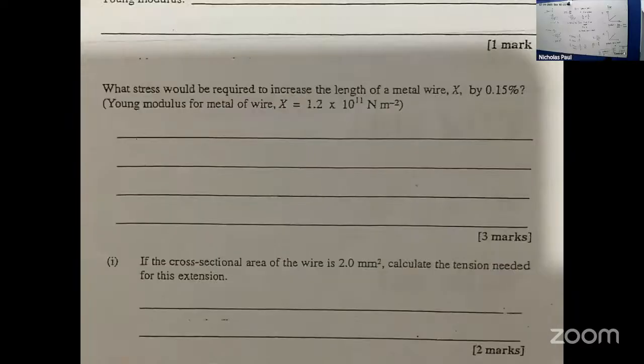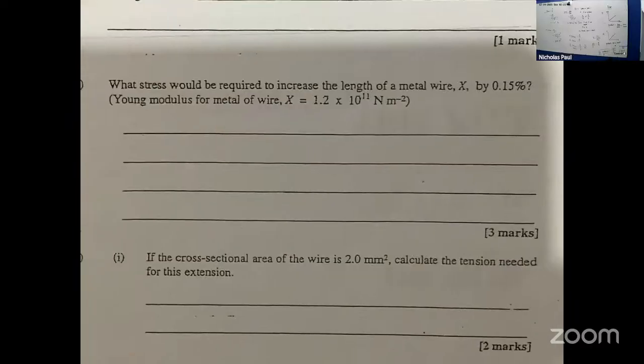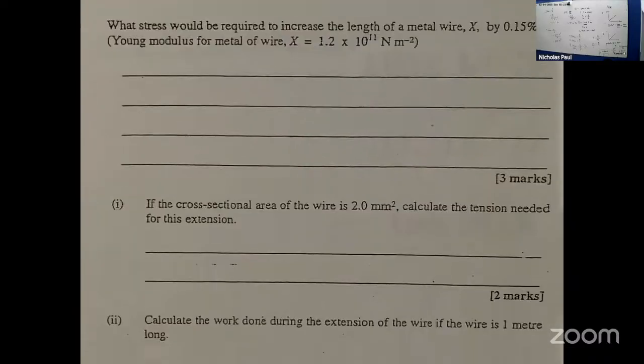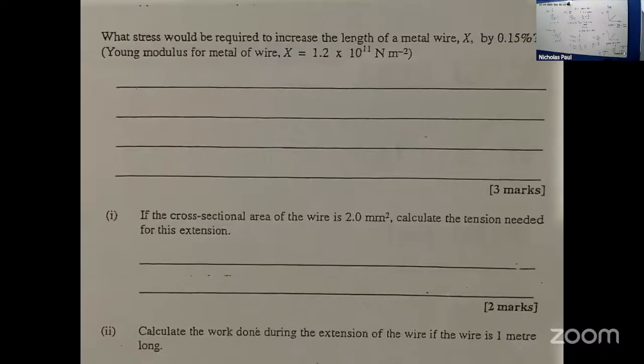The first one was from 2003, 2004. Let's try this one. What stress would be required to increase the length by 0.15%? And they gave you the Young's modulus this time. Be aware of the values: Young's modulus is generally around 10 to the 11 or 10 to the 12. Go ahead, try that.